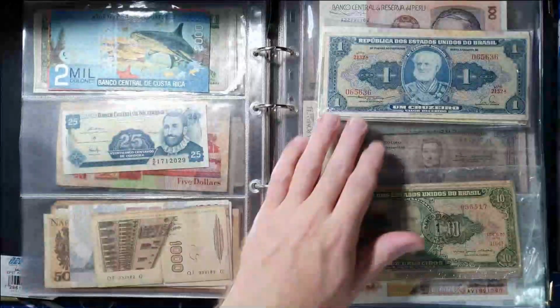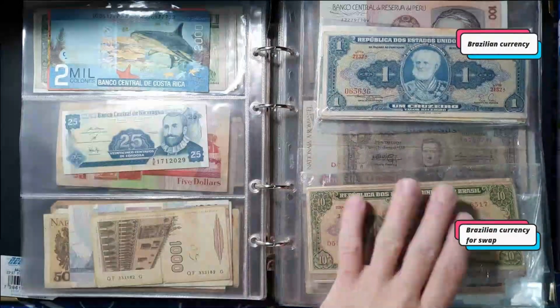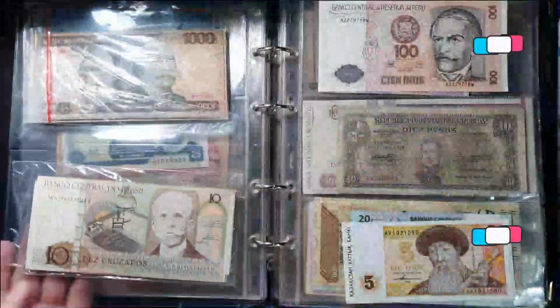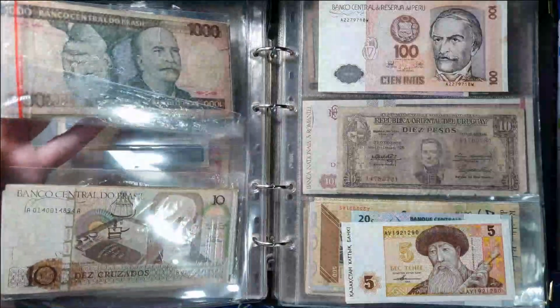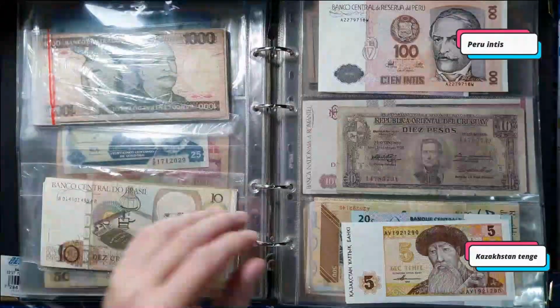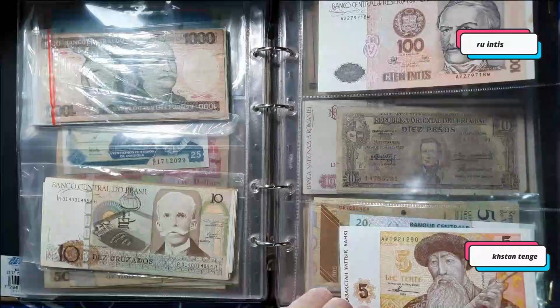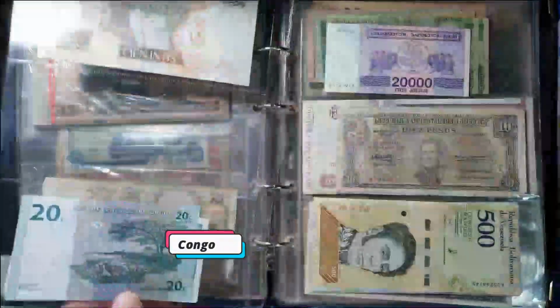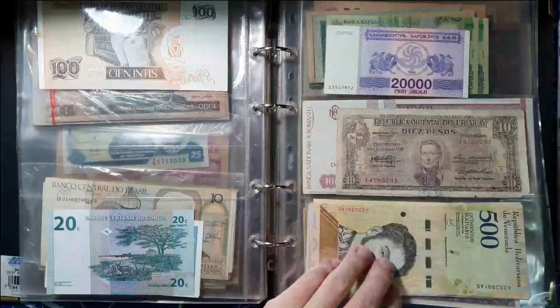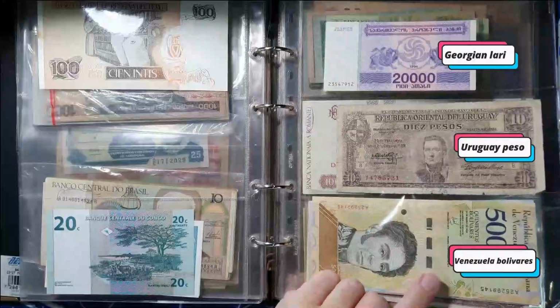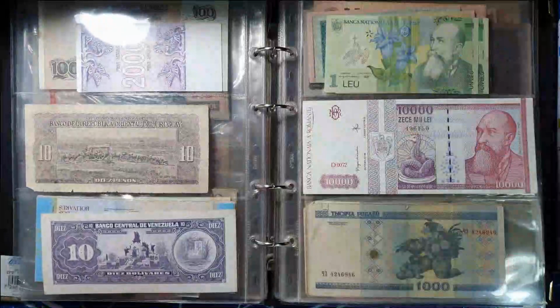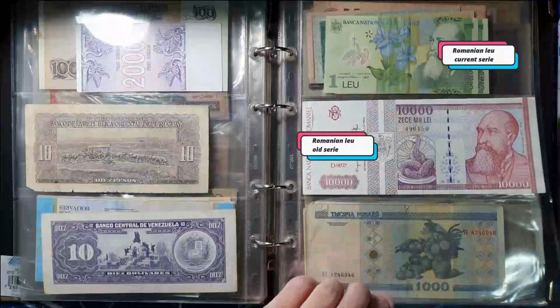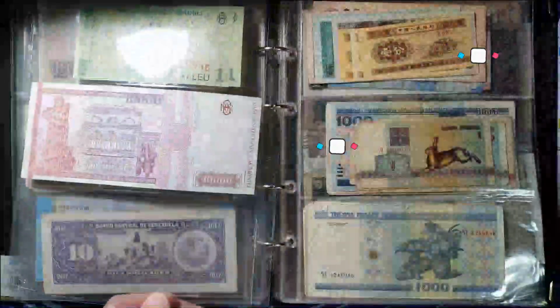A big package of Brazilian currency, of my collection and for swap. Now we see Peruvian intis and Kazakhstan tenge. On the other side, I see Congo currency. Georgian lari, Uruguay peso, and crispy Venezuelan bolivars. Romanian leu, current and previous series.